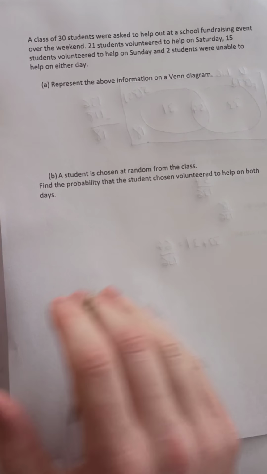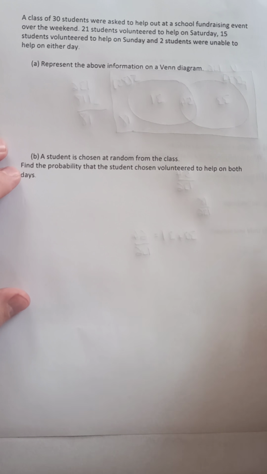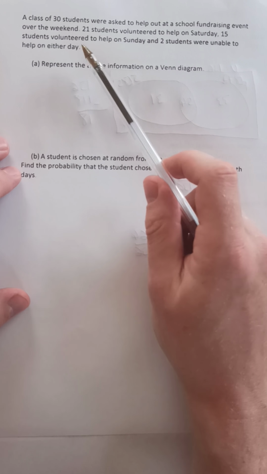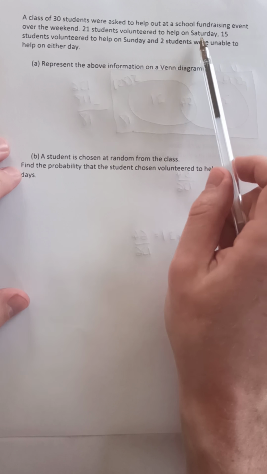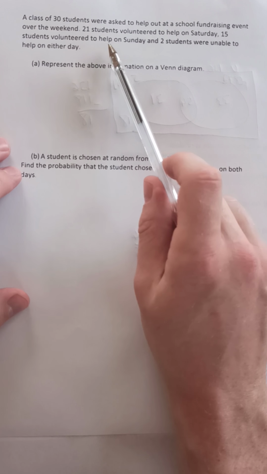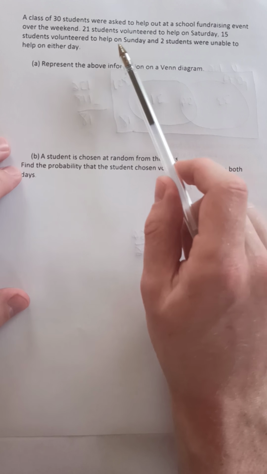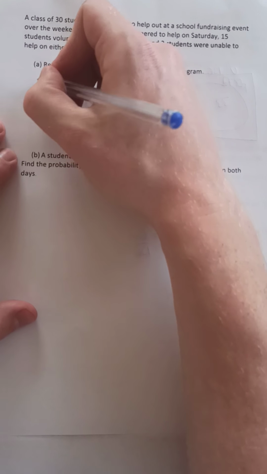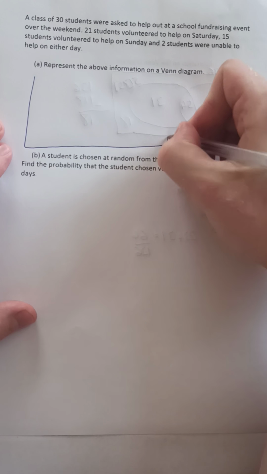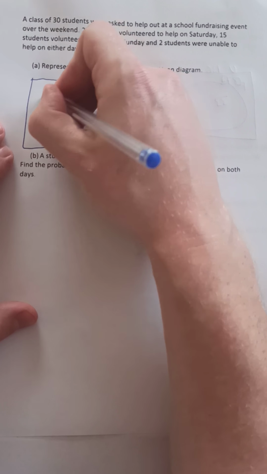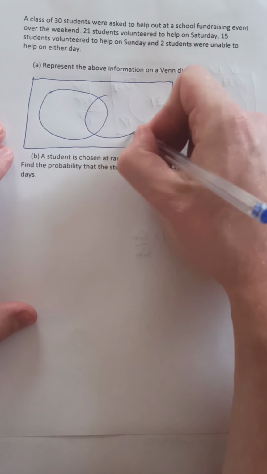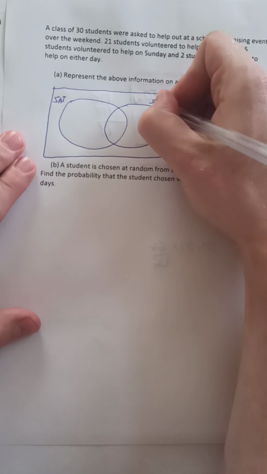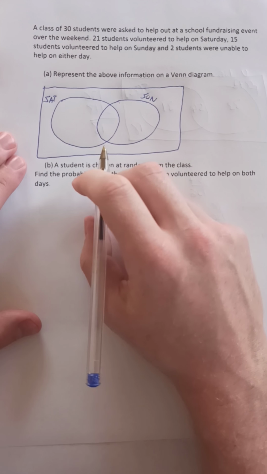Okay, for our next example now, we have a class of 30 students who are asked to help out at a school fundraising event over the weekend. 21 students volunteered to help on Saturday, 15 students volunteered to help on Sunday, and 2 students were unable to help on either day. And we need to represent this information on a Venn diagram. So again, let's draw out a Venn diagram. Two circles. We have Saturday, Sunday, and our total is 30.